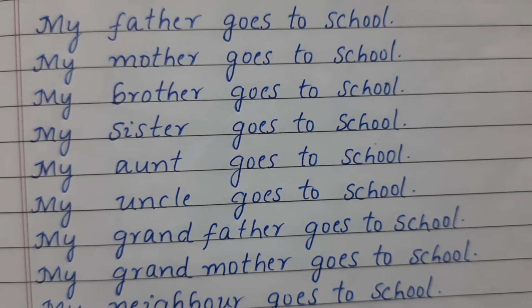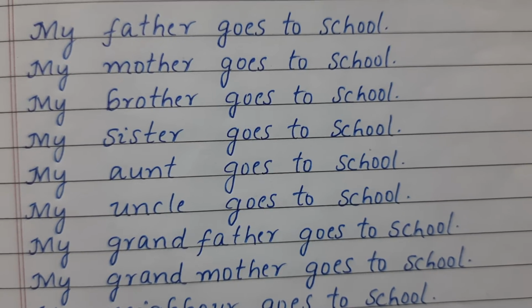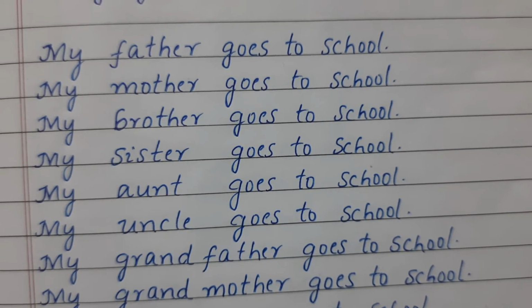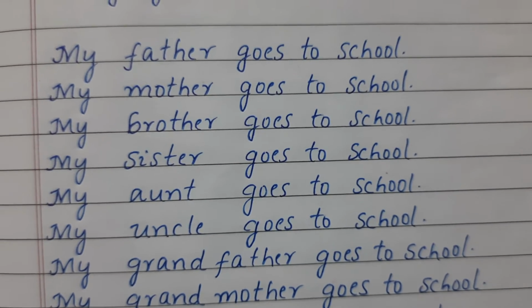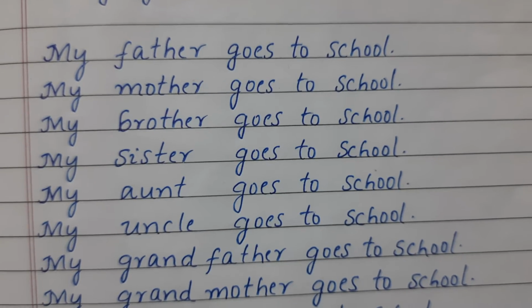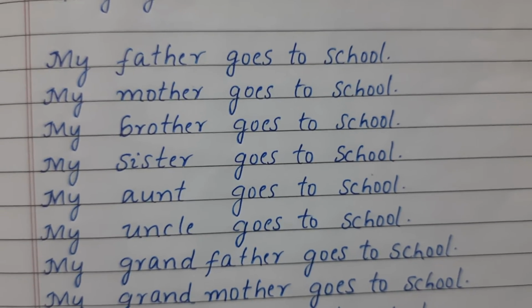Here, whatever the verb we use, for example, in the place of go, you take another verb like take, then s will be added because the subject is third person singular: takes. If you take the verb eat, it will be eats.